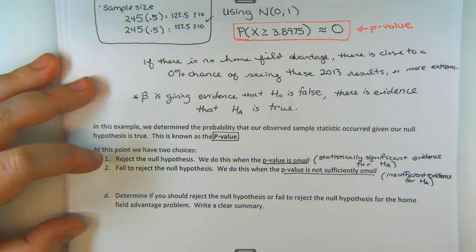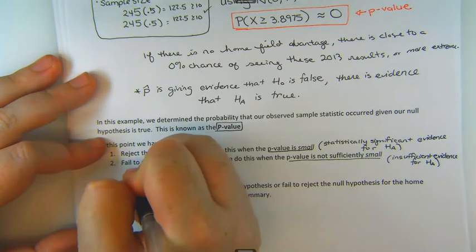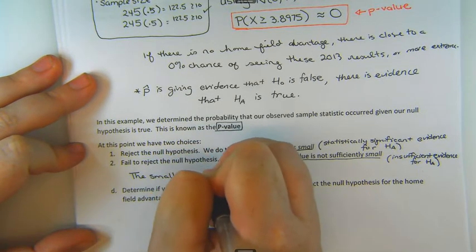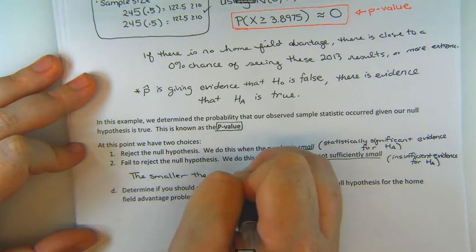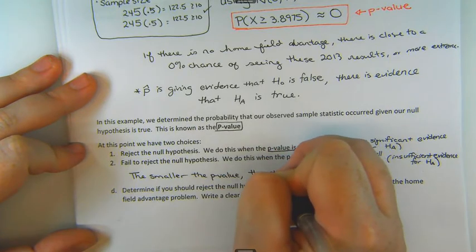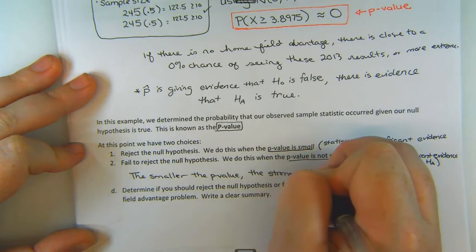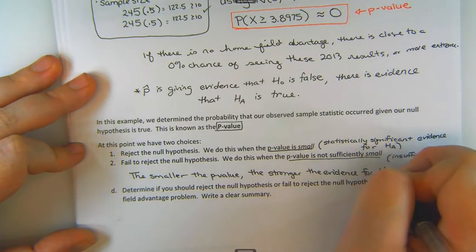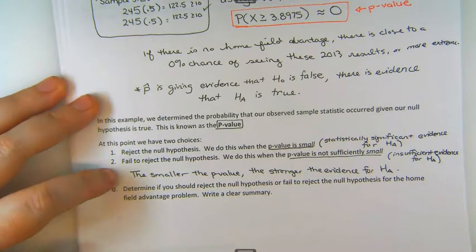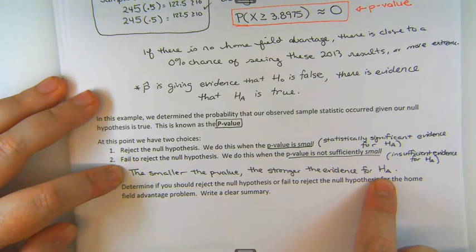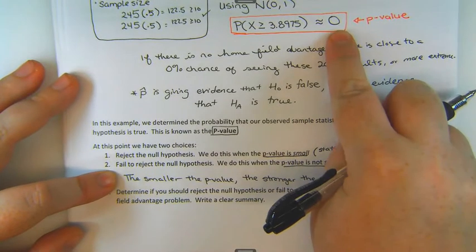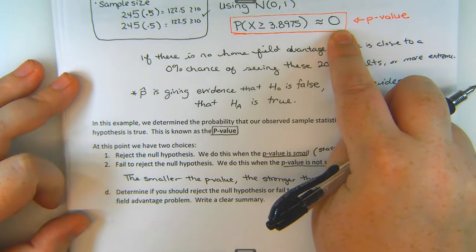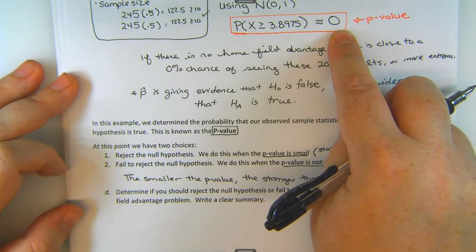The key is the smaller the p-value, the stronger the evidence for the alternative. So with that small p-value, we're getting more and more evidence for the alternative. And in our case, we have the strongest possible evidence for our alternative hypothesis right here. We really proved that there is a home field advantage.